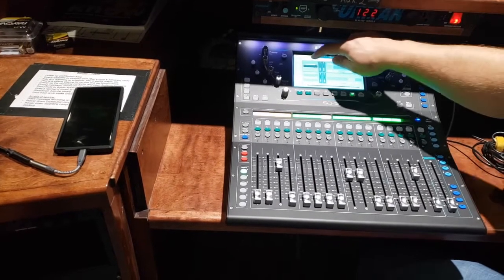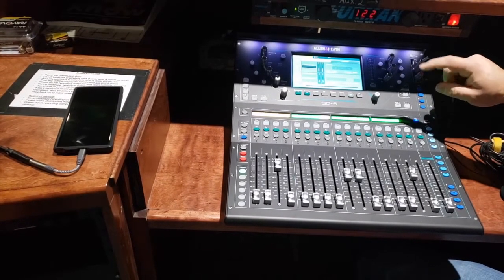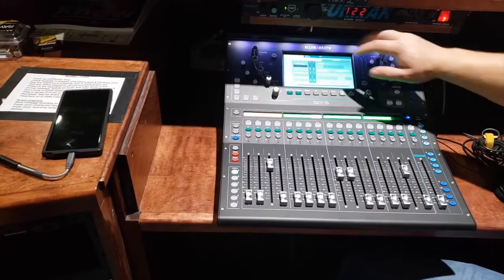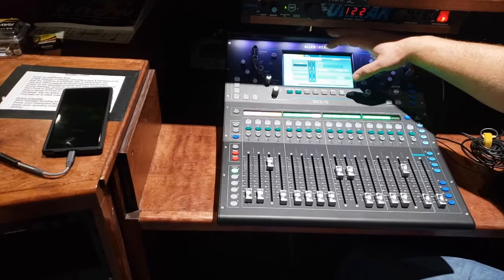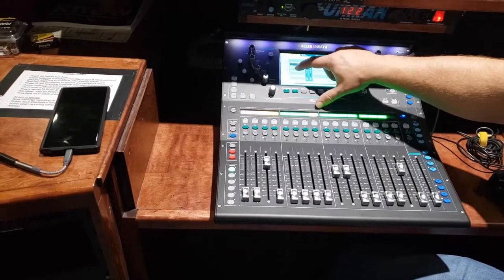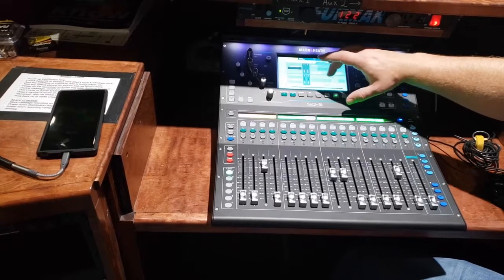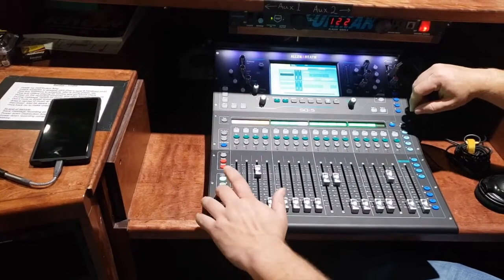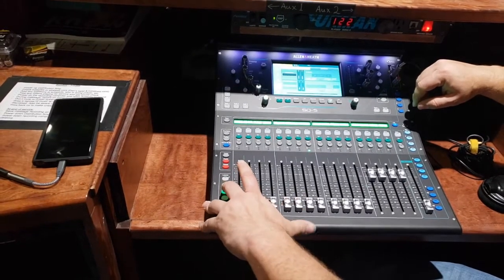So you can either do the stereo, and I'll show you, you can actually assign what you're recording. By default, it's set to your main left, right. Once you have a file in there, you can then select it and then play it back. You'll have your play controls. And that'll come on to USB.